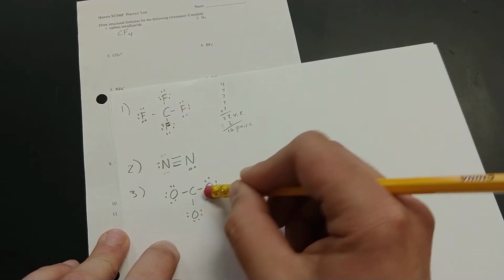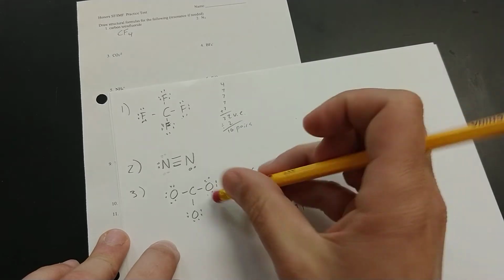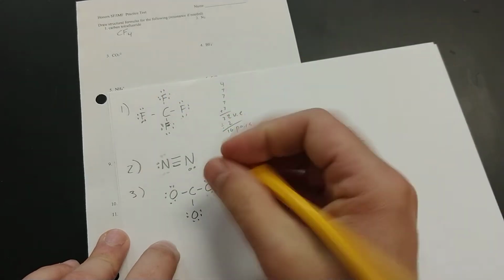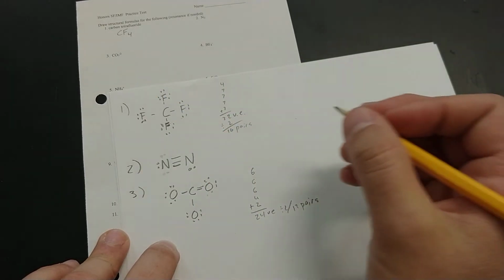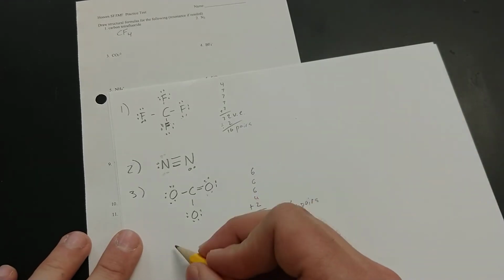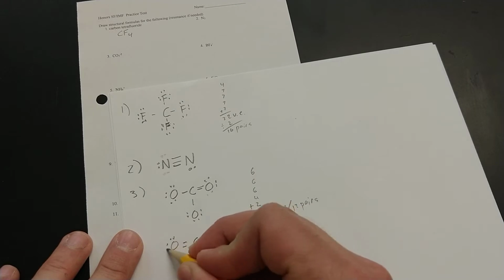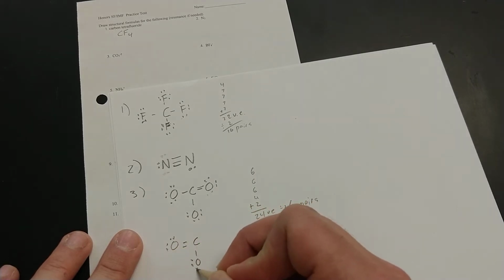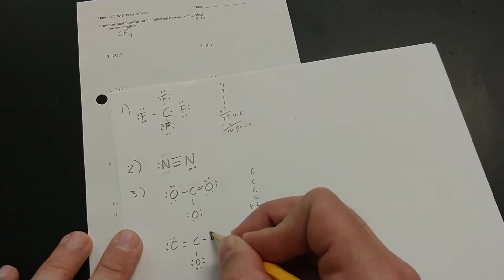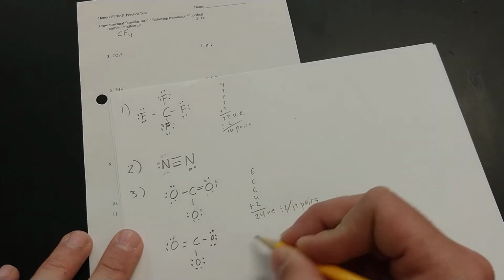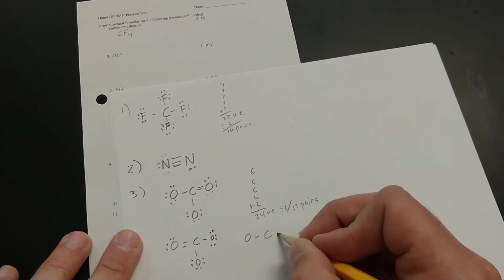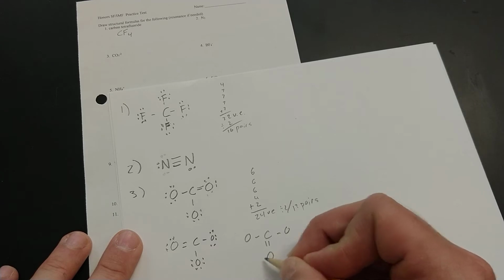So we could take a pair off of the oxygen here and make a double bond. Or we could have done the double bond with the oxygen on the left. Or we could have bonded with the oxygen on the bottom.